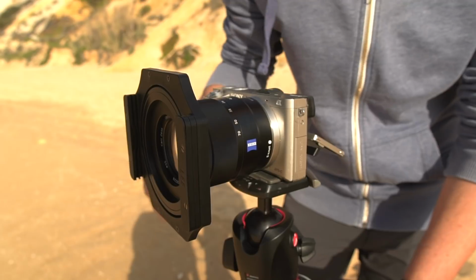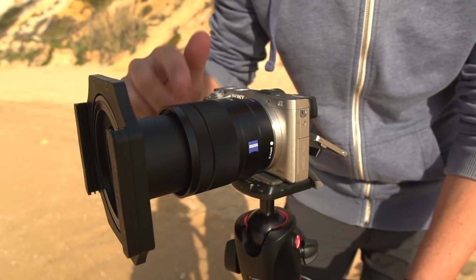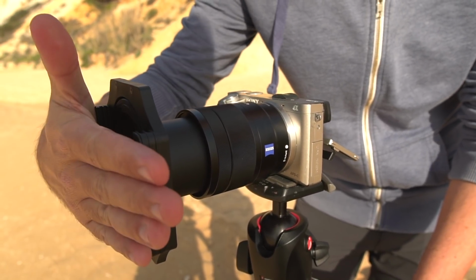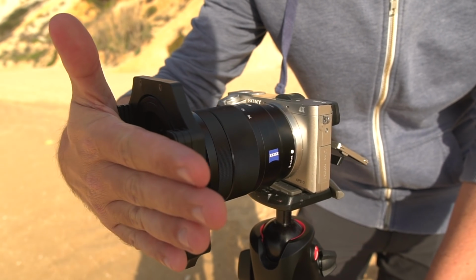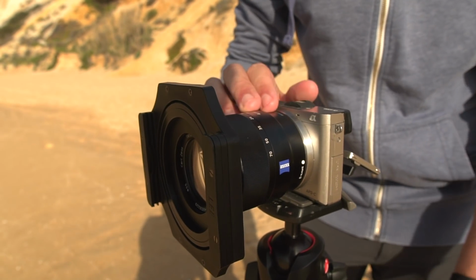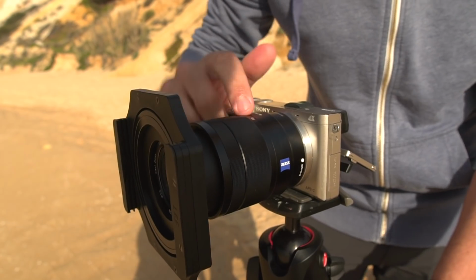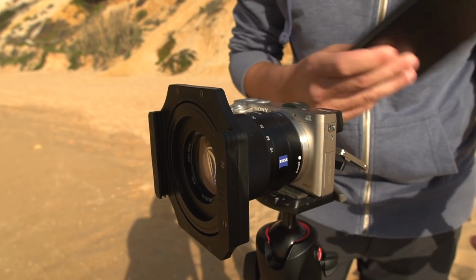With the welding glass, I would have to use the rubber band, so it doesn't really work with zoom lenses like this one, because the rubber band would be pressing. I would make the zoom lens go back this way and retract, so it doesn't stay at the focal length that I wanted it to. So this is much easier.